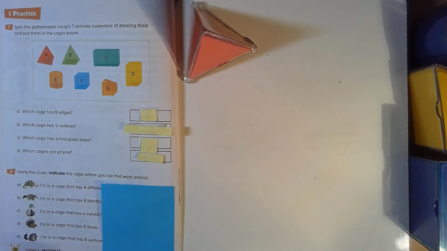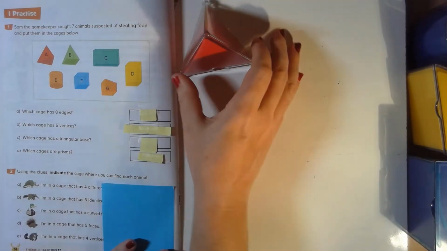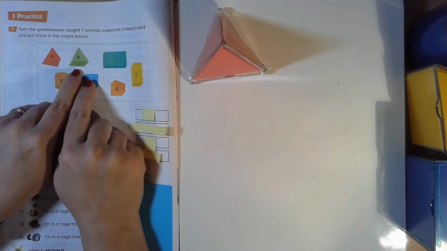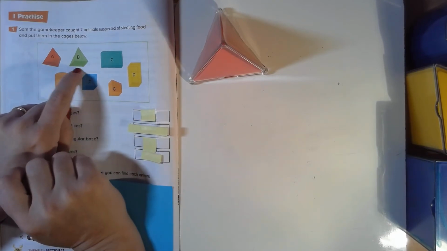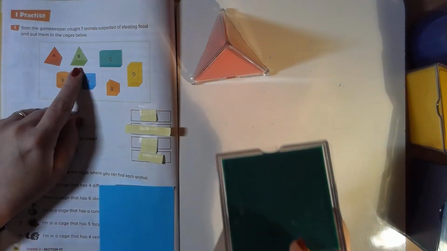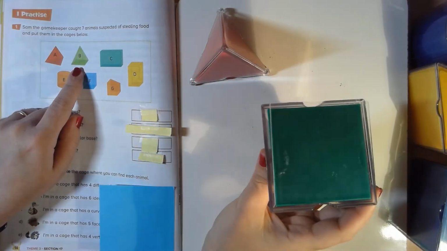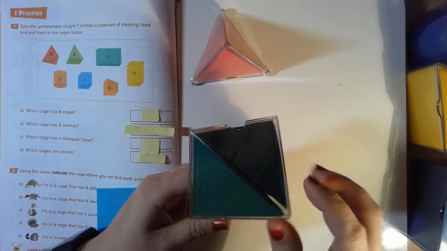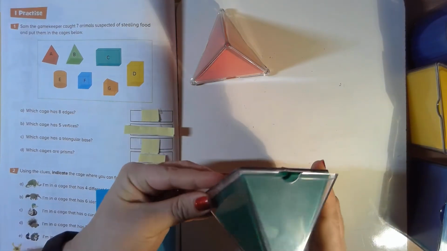Great. It has 1 base, so I know that that is a pyramid. It's a triangular pyramid. B, look, it has 1 base. They make the base a little darker for you, so that's nice. Its base is the shape of a square, and all the other sides, the 4 other sides, are triangles.